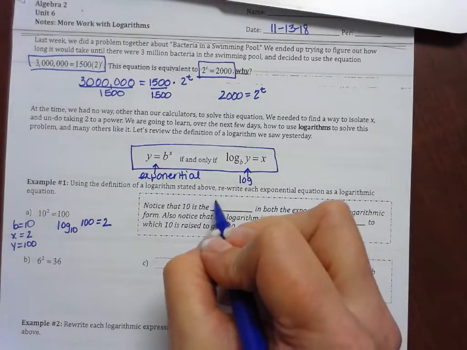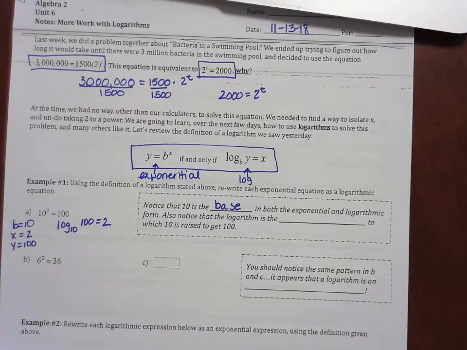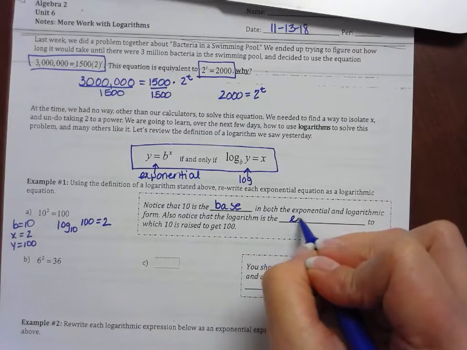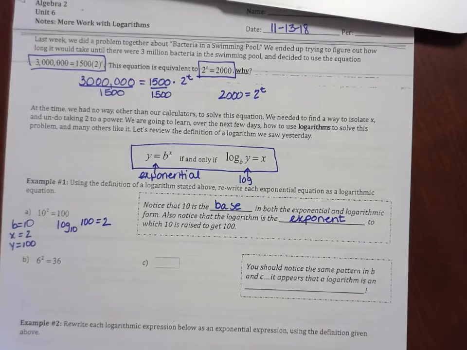Okay, our 10 is the base in both the exponent and the log. And the log gives us the exponent. How many times do we raise 10 to get to 100? Okay, so that's kind of like reversing that y and x. Instead of thinking, what's the answer of y? It's thinking, here's y, what's the answer of x? Okay?